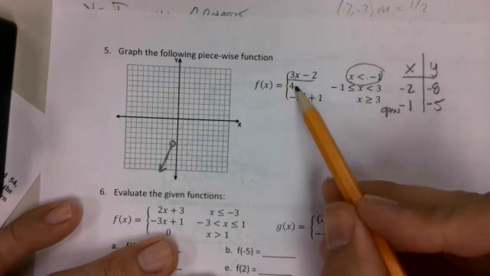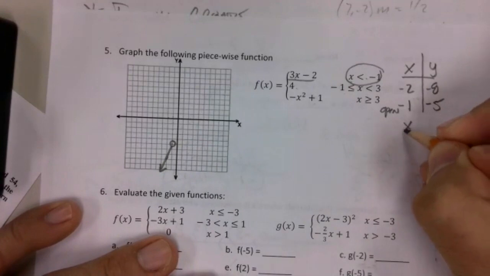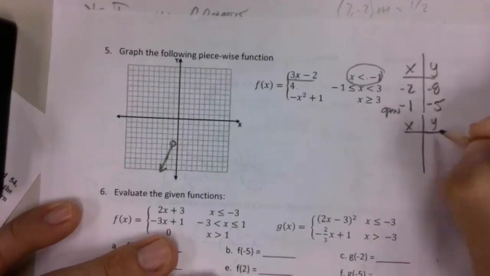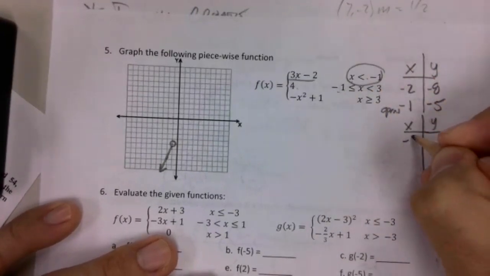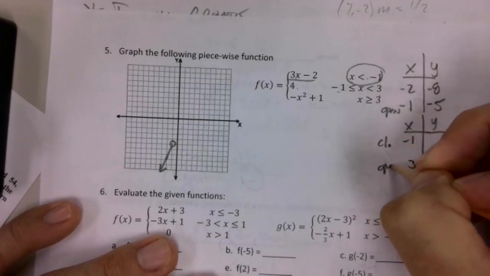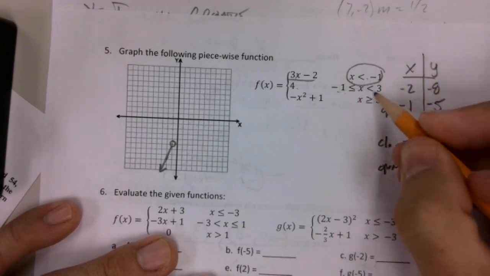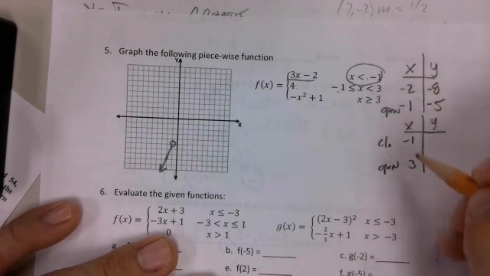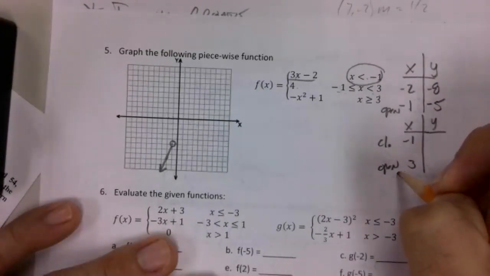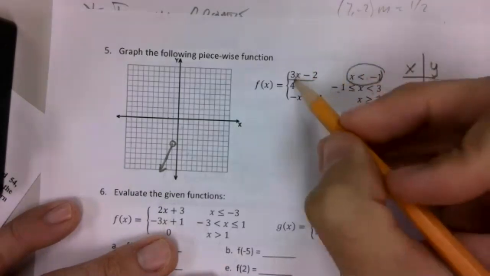The next one, and this is the easiest, between -1 and 3, I can go ahead and make another table. I have to use these values, -1 and 3. This is closed. This is open. Why is this closed? Because of the or equal to. Why is that one open? Because it does not have the or equal to. It's exclusive. So both of those are going to be 4.